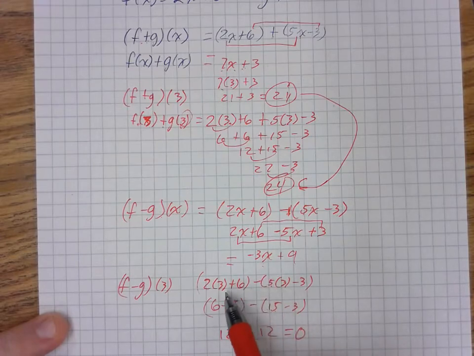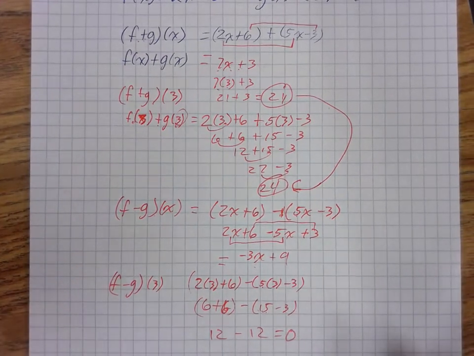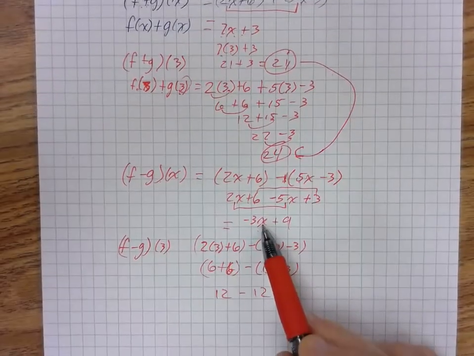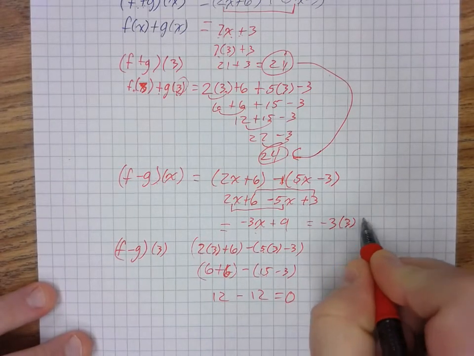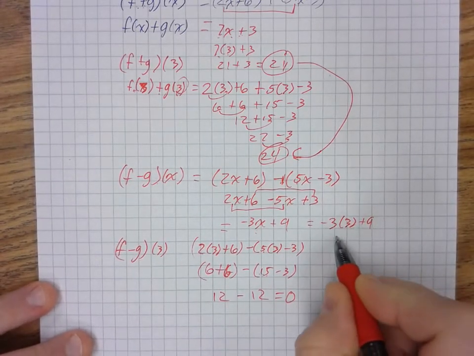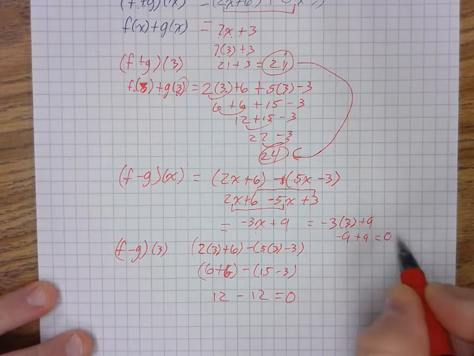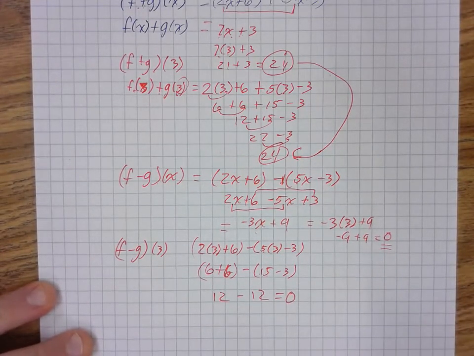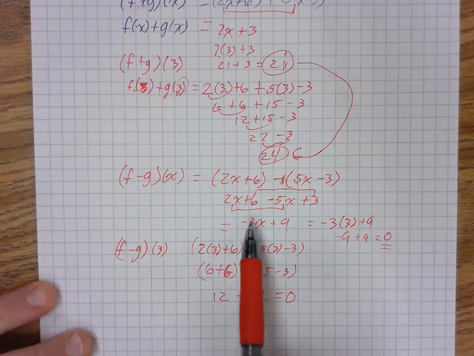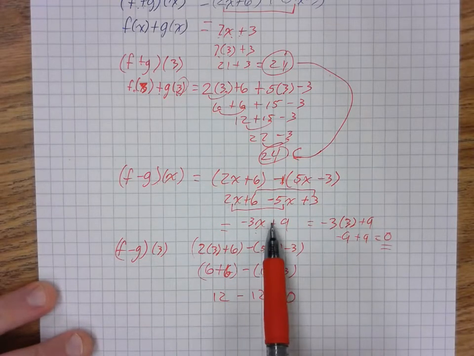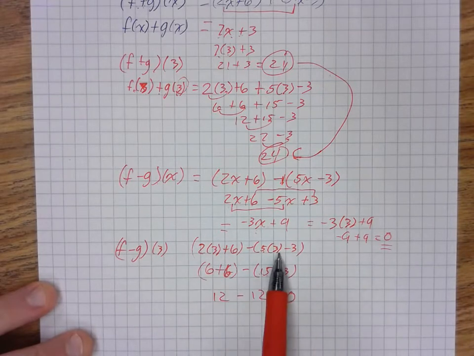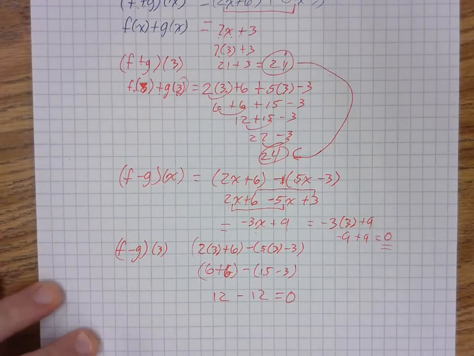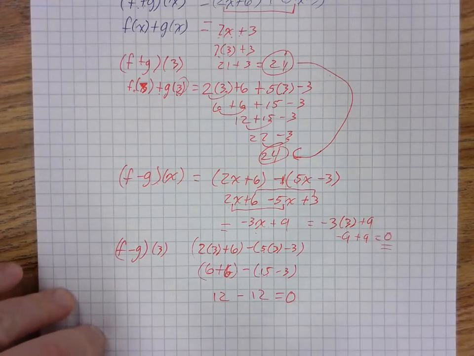Now what if we'd put that 3 up here in place of this x? So what we would have had is negative 3 times 3 plus 9. Well, negative 3 times 3 is negative 9 plus 9. You can see we end up getting exactly the same output. So whether you compose a brand new function and then input, or you input the number into each individual function and then perform the calculation or the operation, in this case, which is minus between them, you'll see you get the same solution.